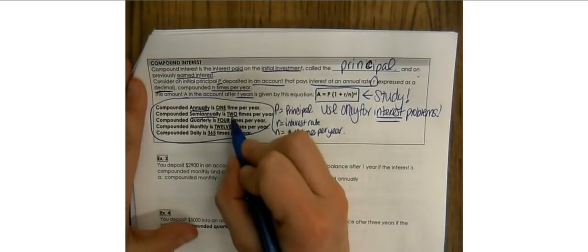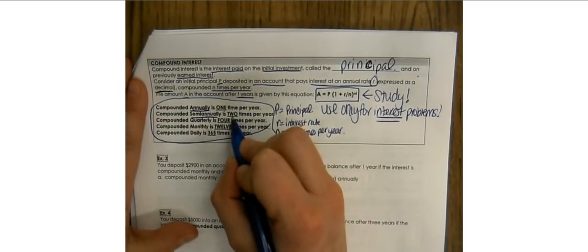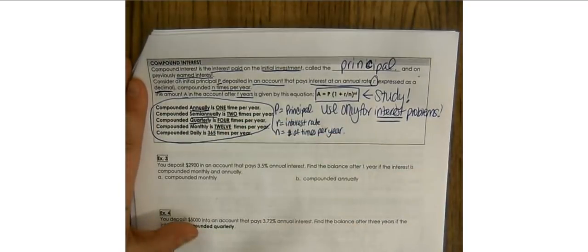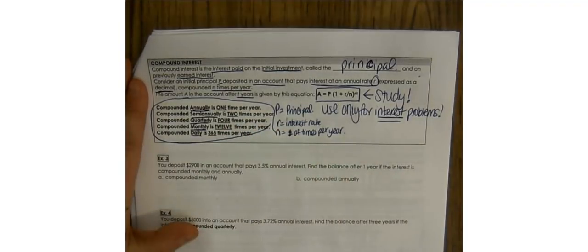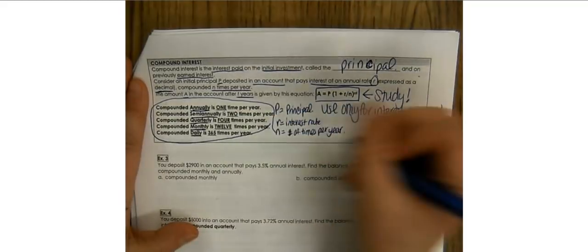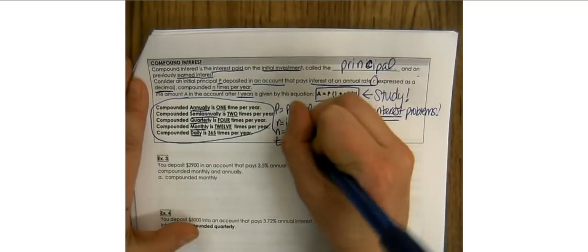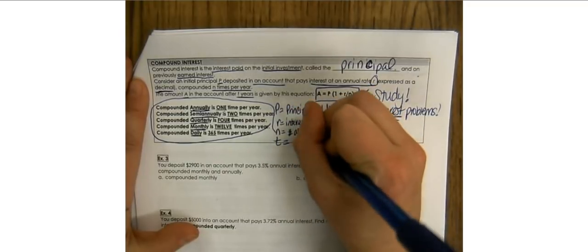If you see semi-annually, that means that n will equal 2, because interest is compounded twice a year. If you see quarterly, let n equal 4. Or if you see monthly, let n equal 12. If you see daily, we're going to assume that this is not a leap year, and we're going to always go with 365 days. Let n equal 365. Then finally, t is equal to the number of years that interest is being compounded. The number of years that this is taking place.